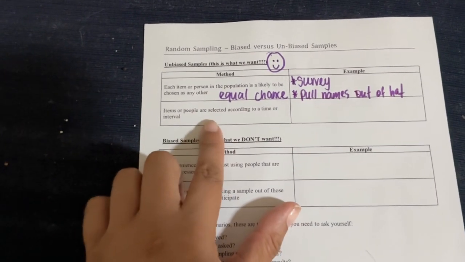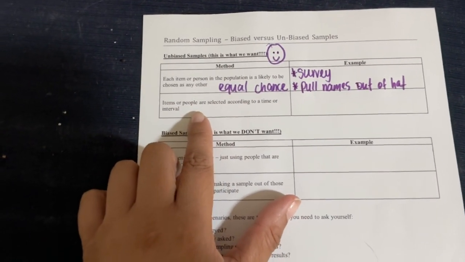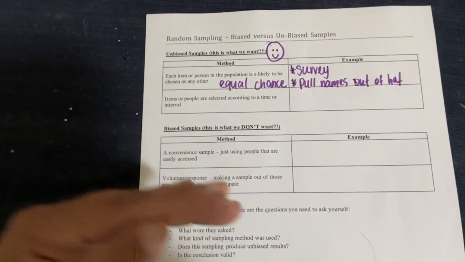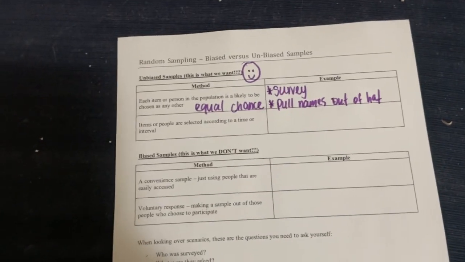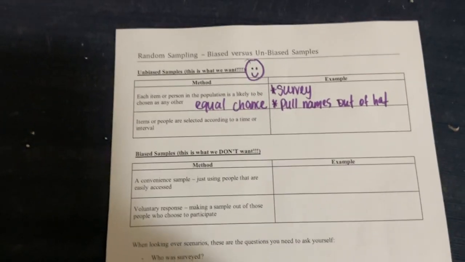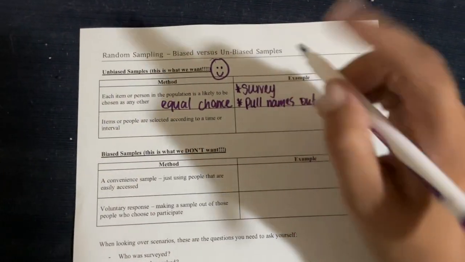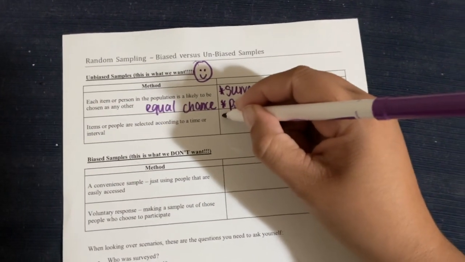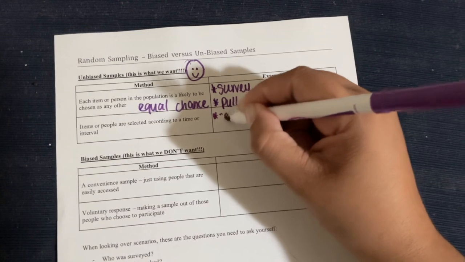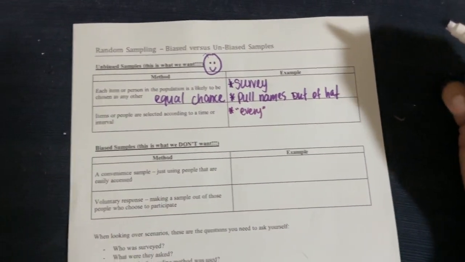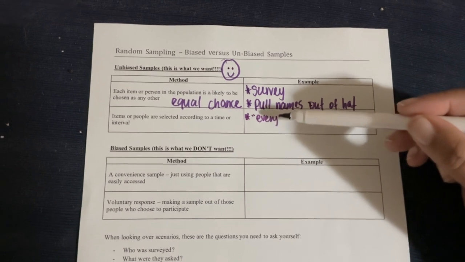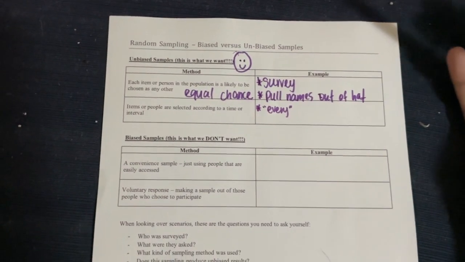The second method would be if I have a pattern, if there's an interval, a time interval, or just an interval in general. So for example, and this is one of the key words you need to look for, if it says something like every, that word will help you determine this is unbiased, because I'm having a pattern.